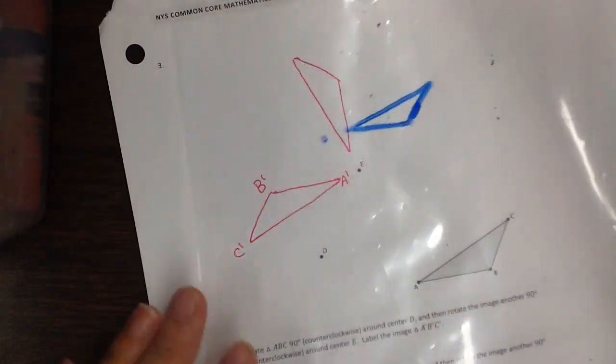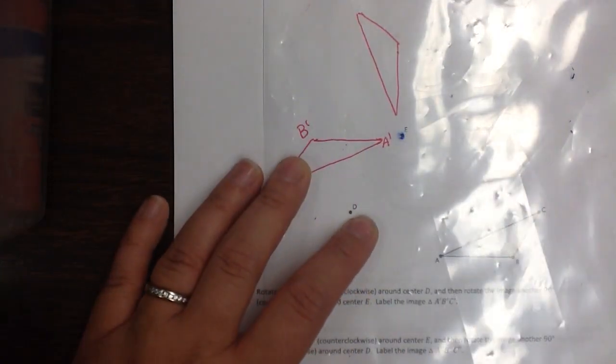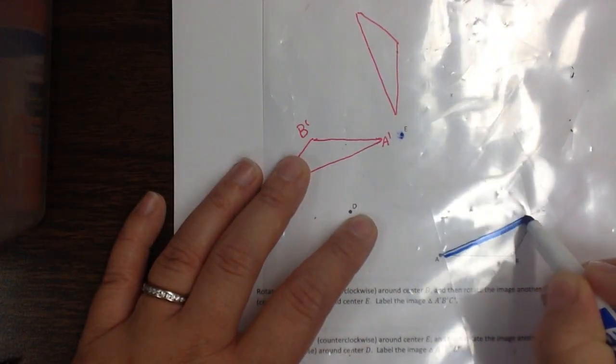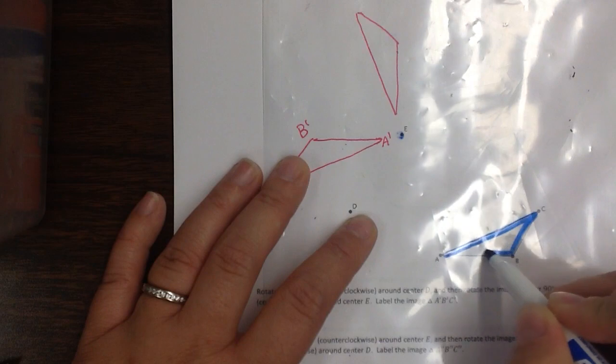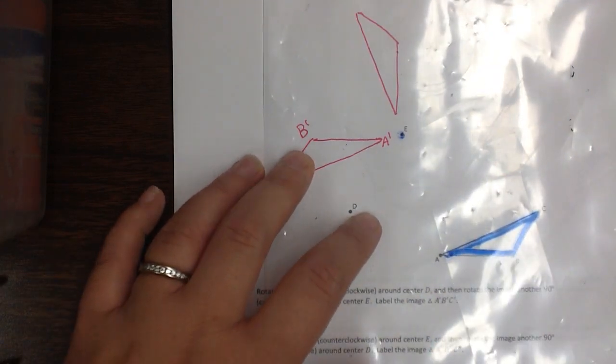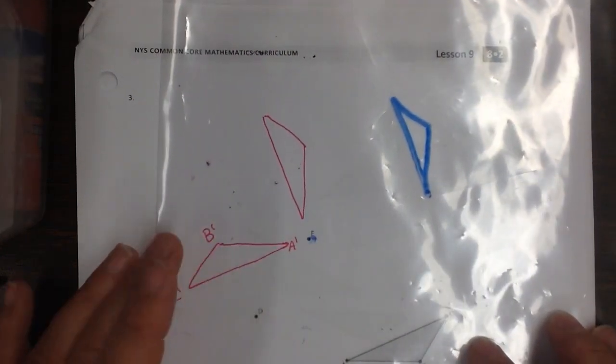Okay, and then we're going to have to do the same thing around E, and then F. So we're changing the order. So we're still sticking with E, and we're going to trace our shape. Okay, we're going to rotate it 90 degrees. So it's going to be somewhere here.